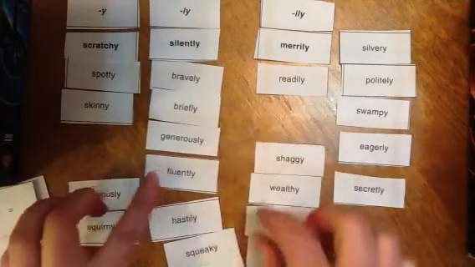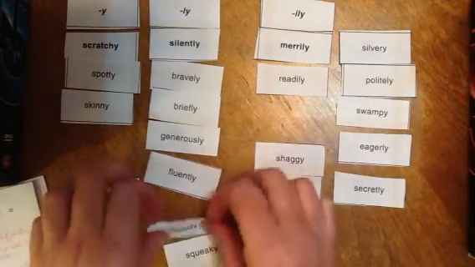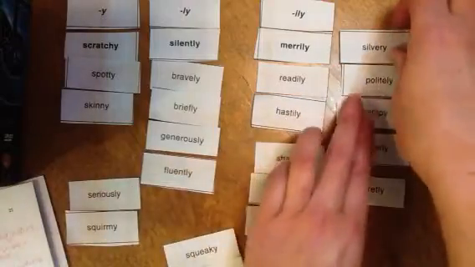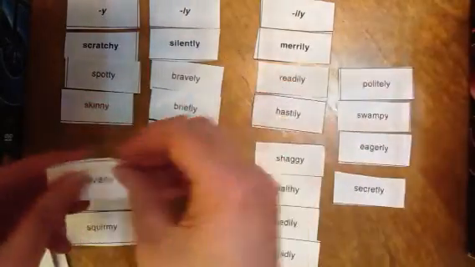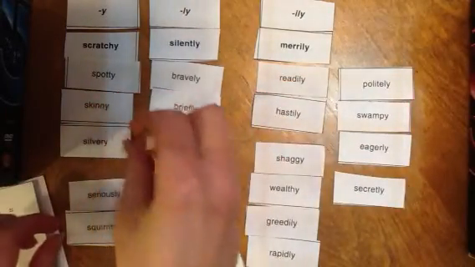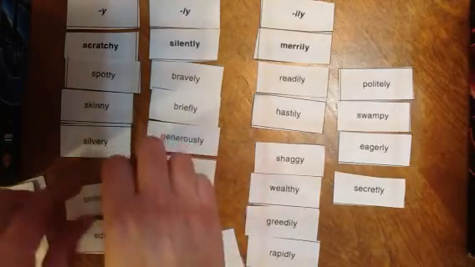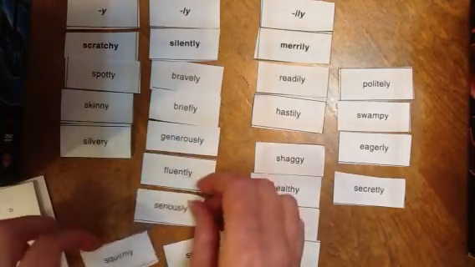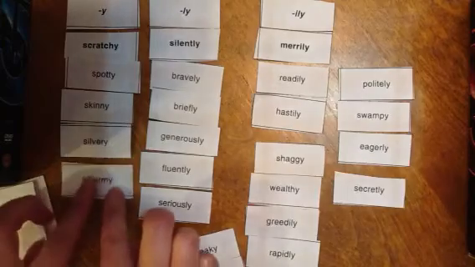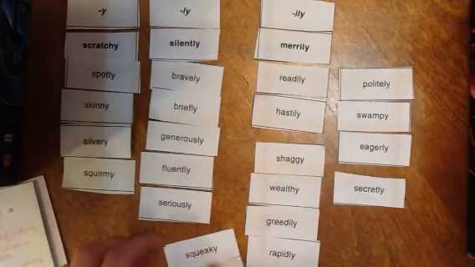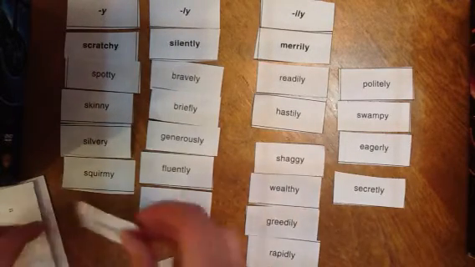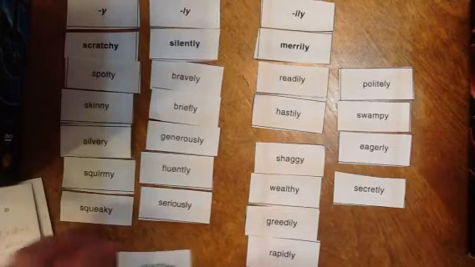These are pretty hard words, you may be noticing. Hastily, silvery. Seriously? Squirmy. Some of us might be that way during this spelling test because it's hard. Squeaky. Velvety.